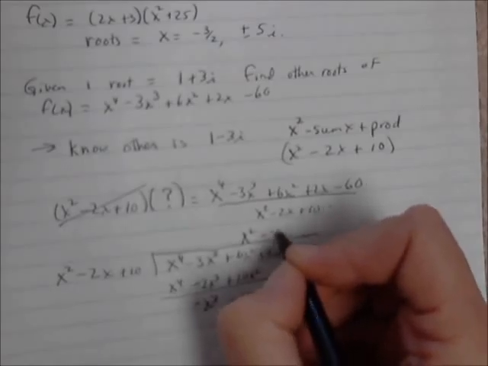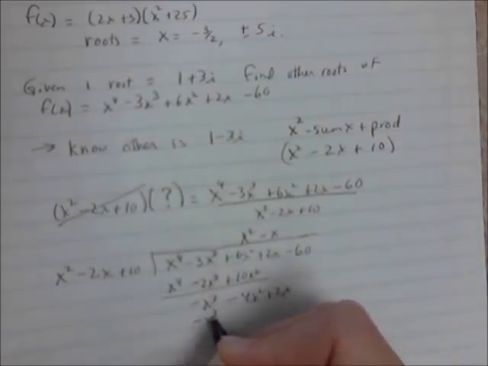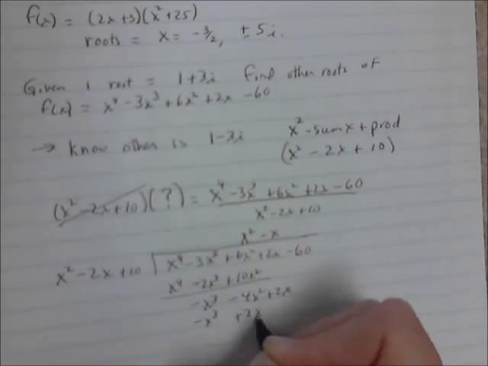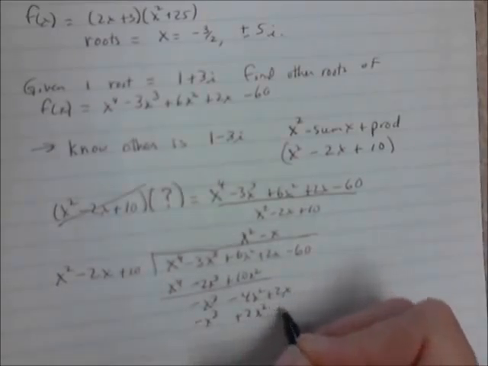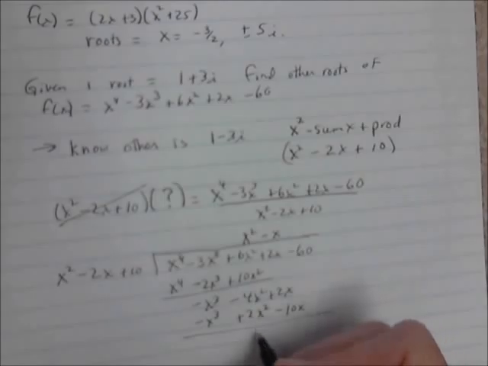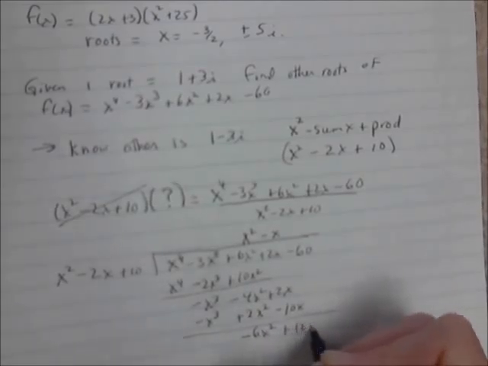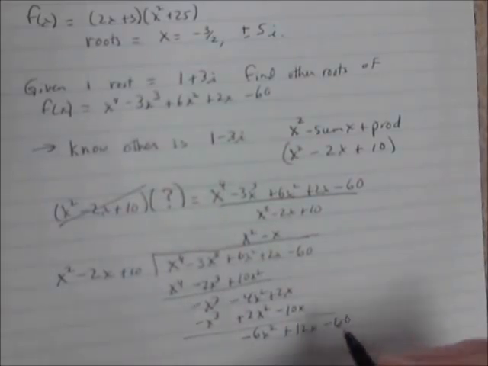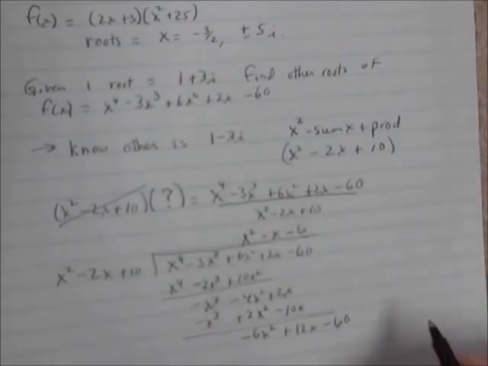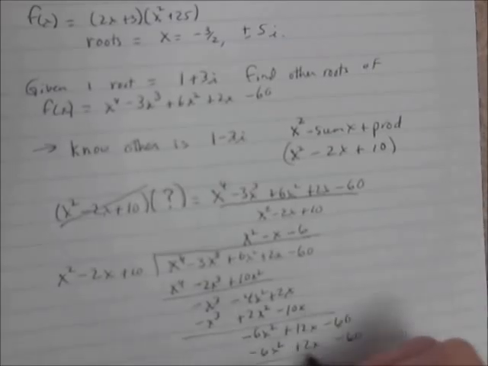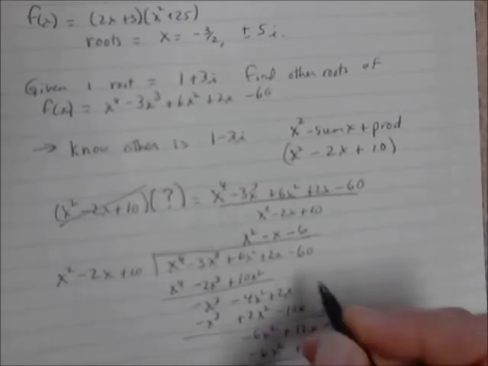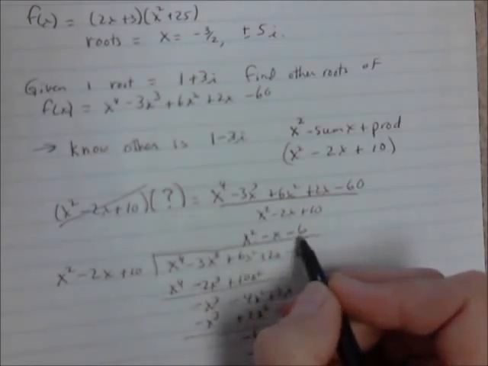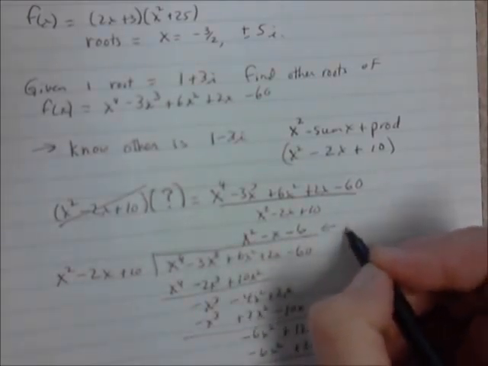Divide those, you get minus x. Then plus 2x squared minus 10x. And if you subtract those, you get negative 6x squared plus 12x, and bring down the minus 60, the last term. And then you have a minus 6. And you have a 0 remainder. So x squared minus x minus 6 is the other factor.